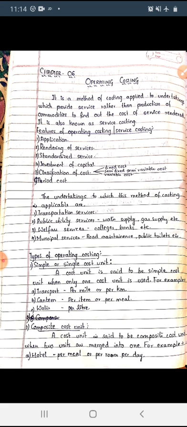For example, under hospitals, per patient day or week, per patient bed. For cinema theaters, per man show. And for gas works, 100 cubic feet produced. Under the composite cost unit for hotels, per meal or per room per day; two cost units can be considered.